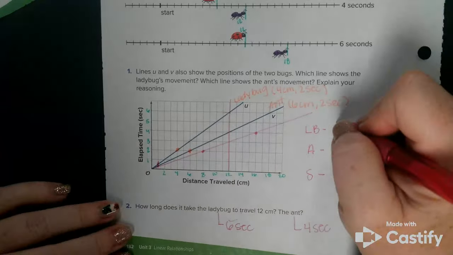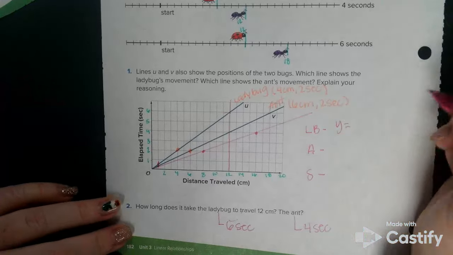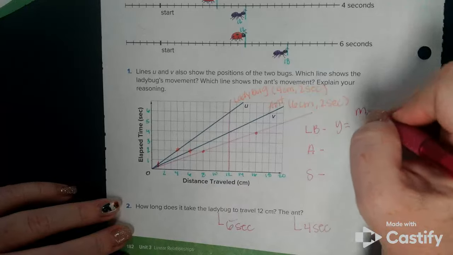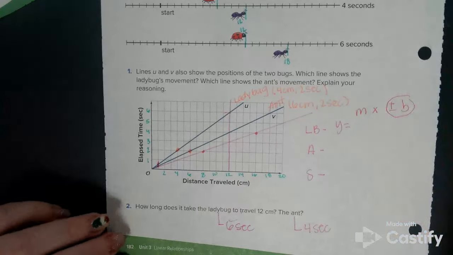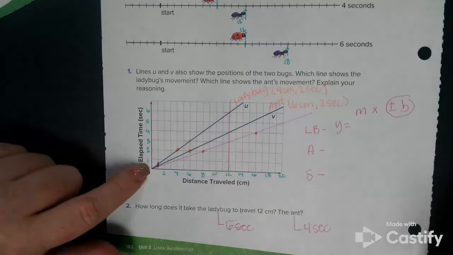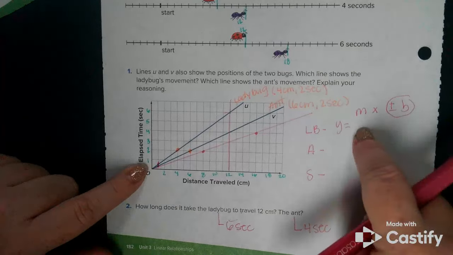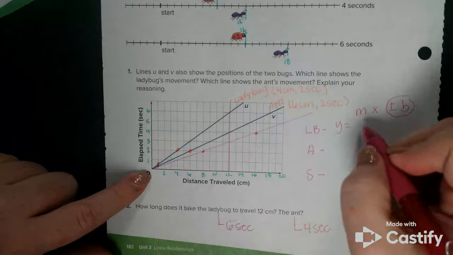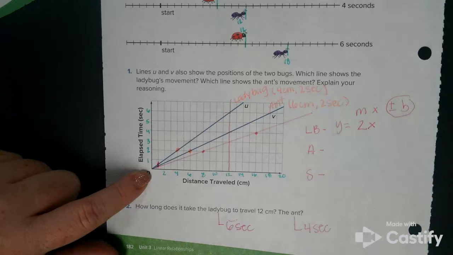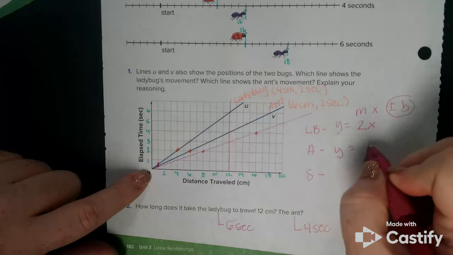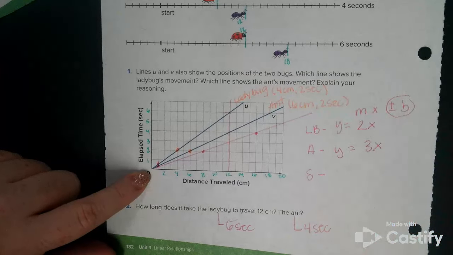The ladybug, y equals, and then it's mx plus or minus b, and in this case we don't have a b because it's proportional, so our b is 0. And we were 2 centimeters for every 1 second. The ant was 3 centimeters for 1 second.